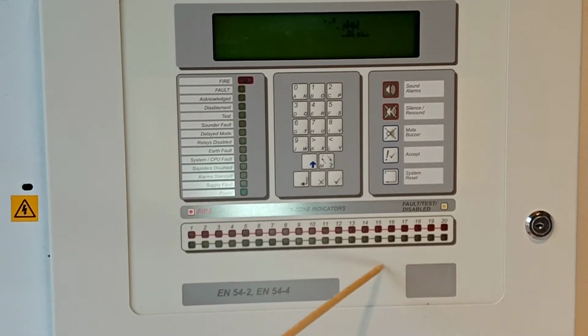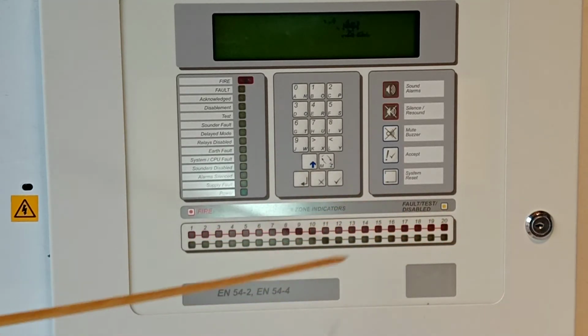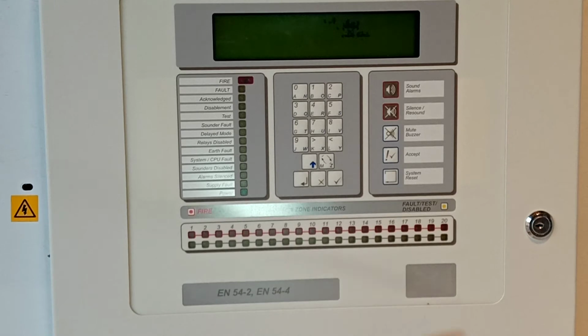Below here you have all the zones. Well, most small installations you won't be using them. Morley panels can have tens of zones. This is just simple display. On the bigger panels you will have multiple rows of LEDs displaying different zones.